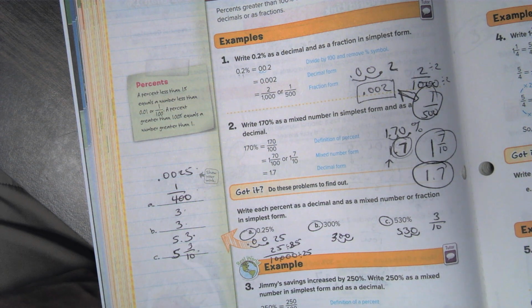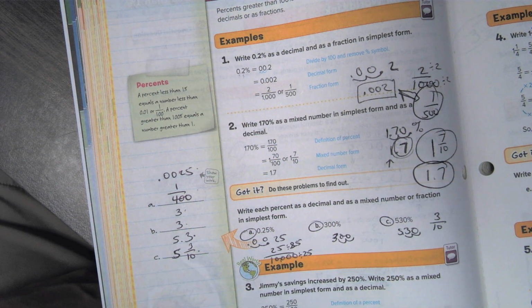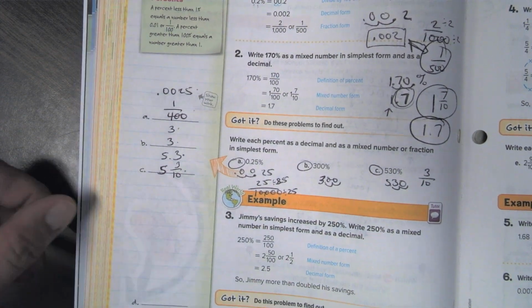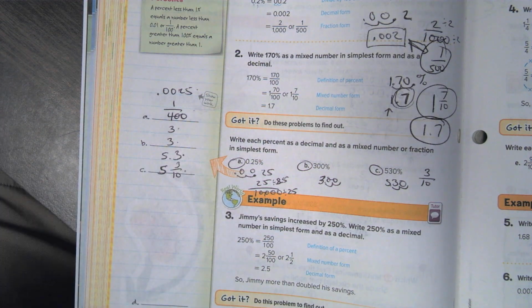That is all you have to do for these guys. So just follow the steps and you will get your two answers. Do not forget to simplify at the end if you have to. Now, same thing for example number 3. It's just a real life problem.